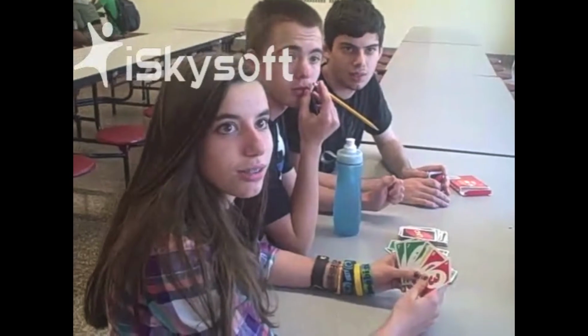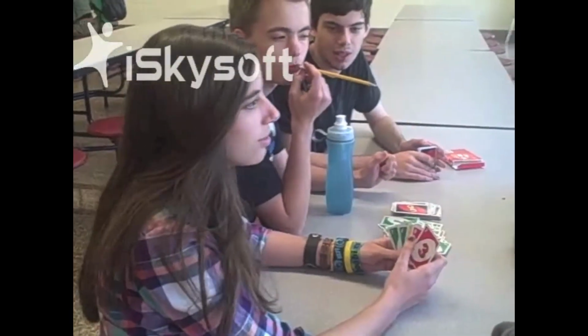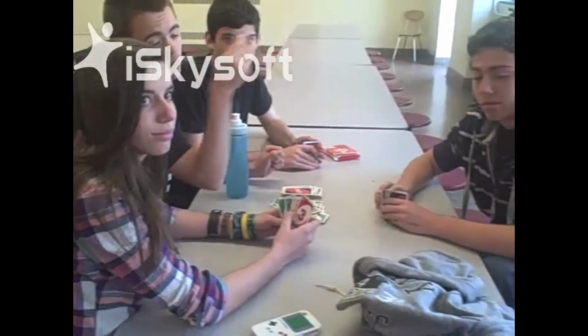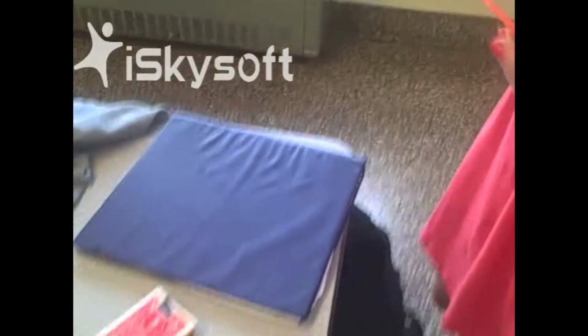Excuse me, do any of you have a notebook or a textbook we can measure? Yeah. You can use your binder. Okay. Pretty cool. Okay, we're going to measure this binder.